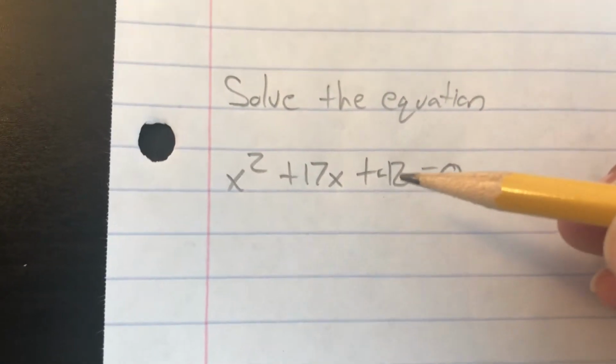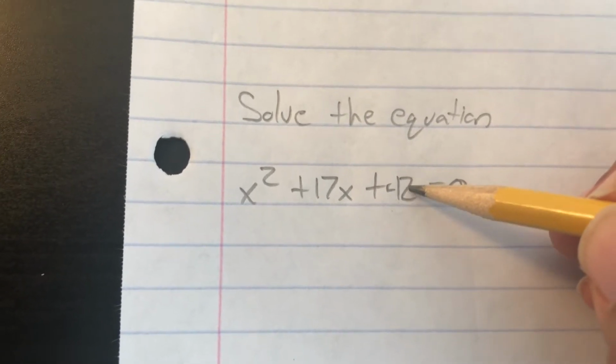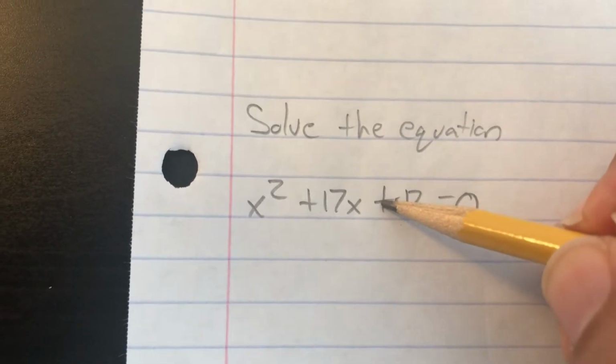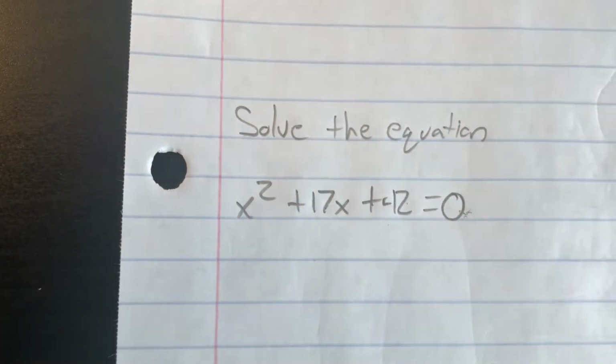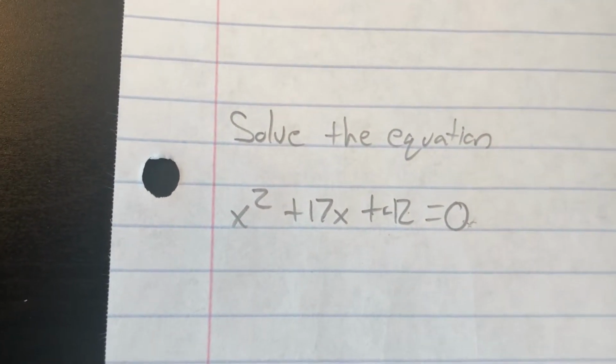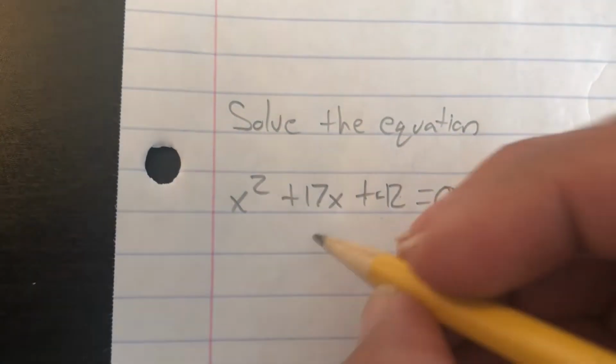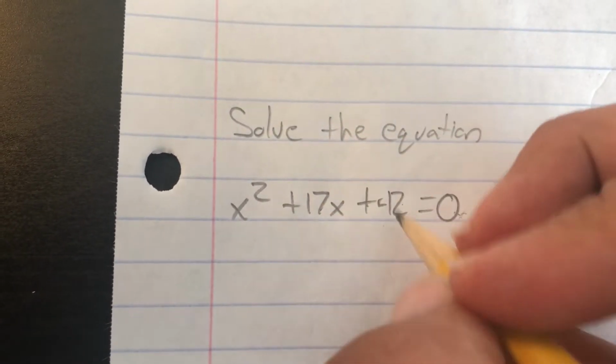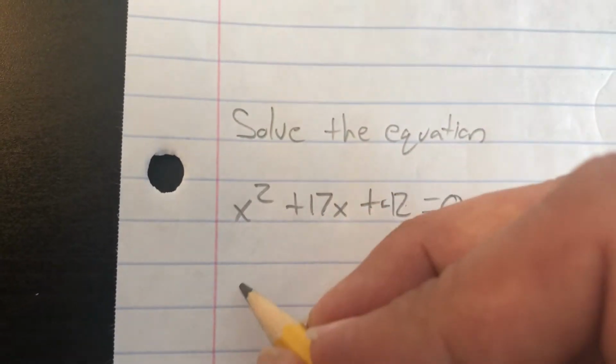Right now, let's really quickly think of two numbers that multiply to make 42, but when you add them, they make 17. I'm thinking 14 times 3. 14 times 3 makes 42, and 14 plus 3 makes 17.